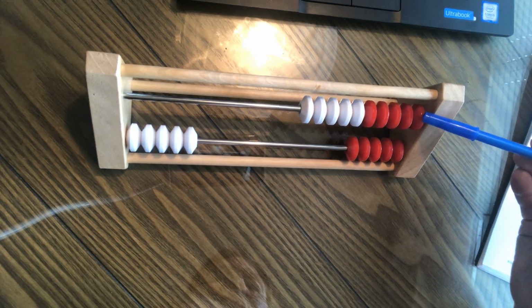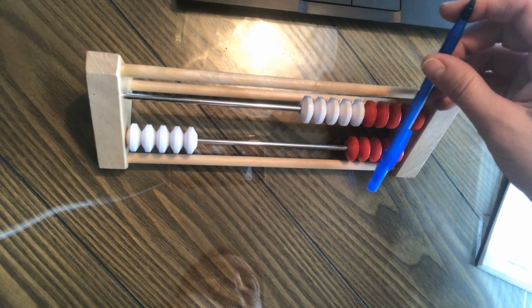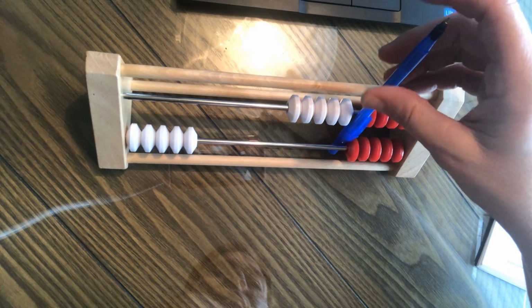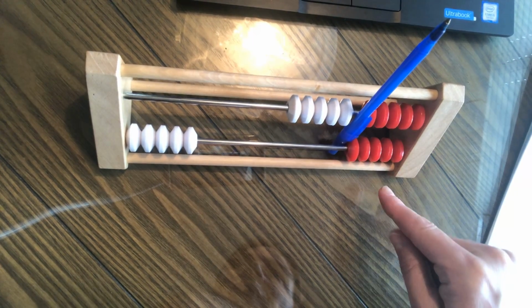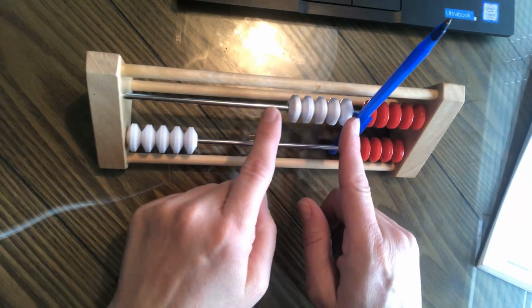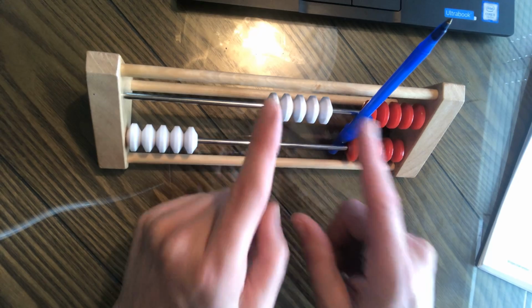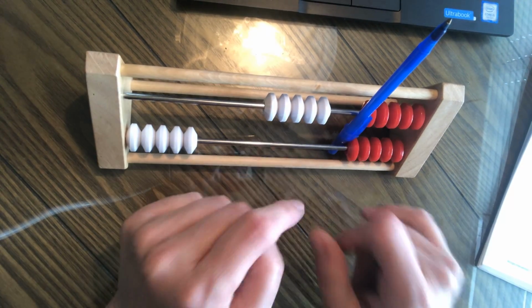How many more is 10 than 5? Well, I'm going to find out what they have in common. They both go to the end of the red beads, which means 5 and 10 both have 5. But 10 has 5 extra, or 5 more than 5. 10 is 5 more than 5.